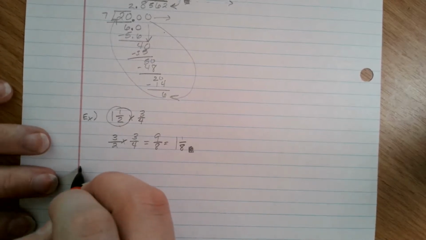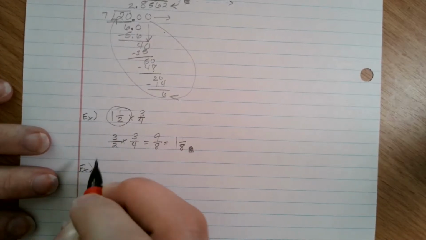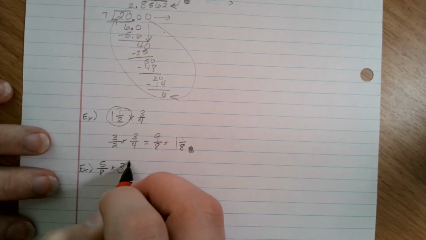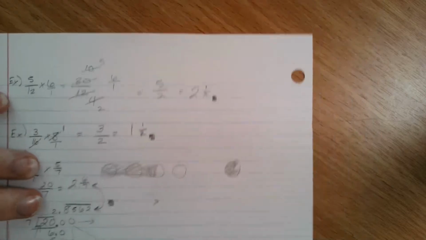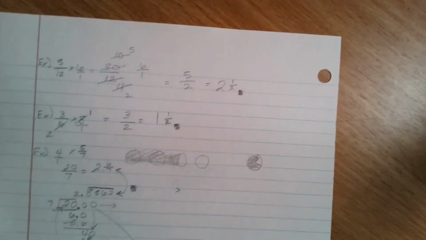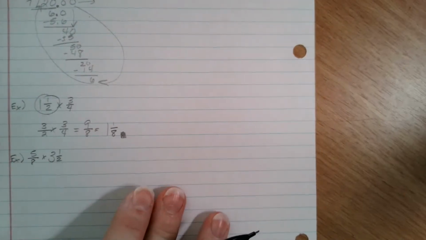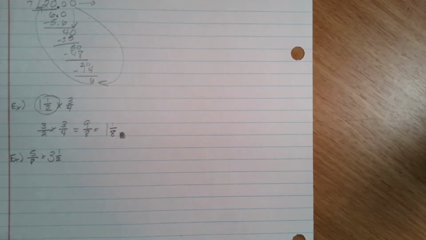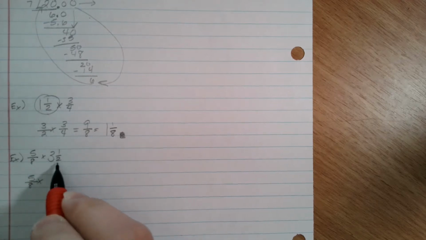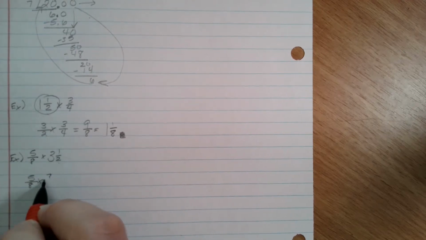We have another example of 5/8 times 3 1/2. Now 3 1/2 will be what? 3 times 2, 6, plus 1 is 7/2. So we have the 5/8 times 7/2.